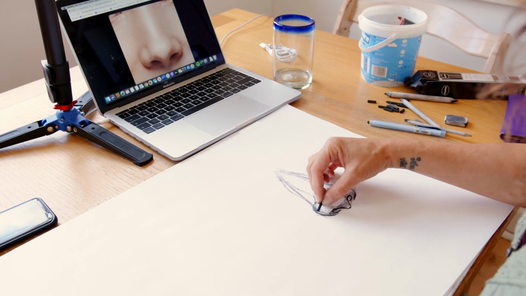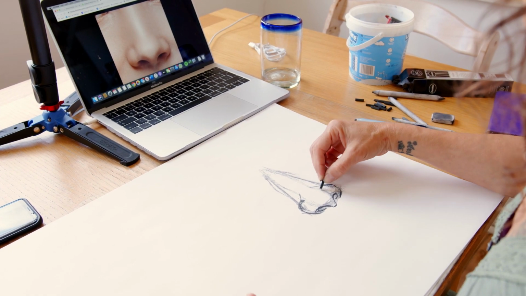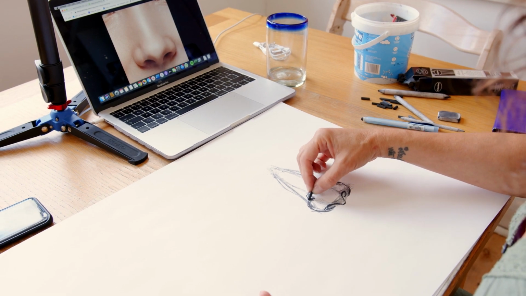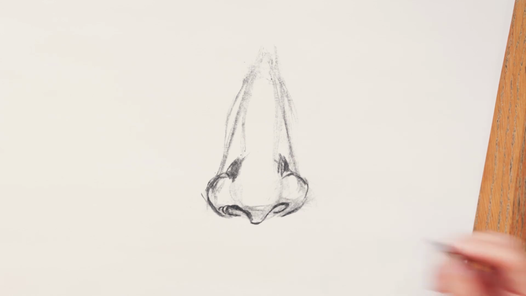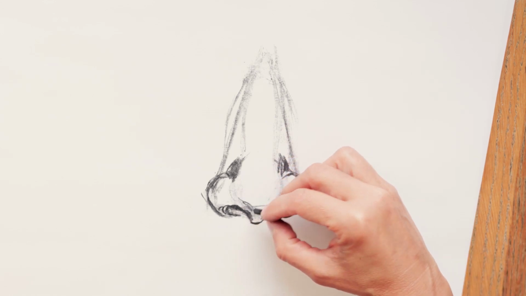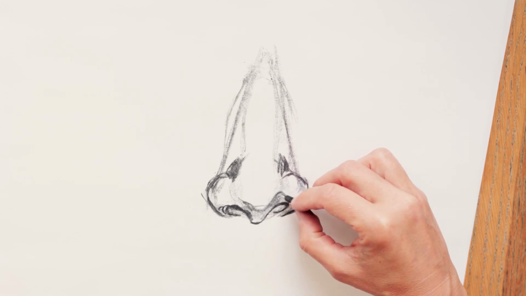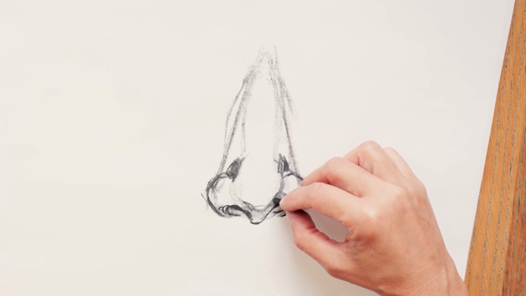And I'm going to put those little bits, they kind of curve inwards, and I'm going to bring a little bit of shadow in this little triangle bit. And here I'm going to bring a bit of an outline into where the shadows are.